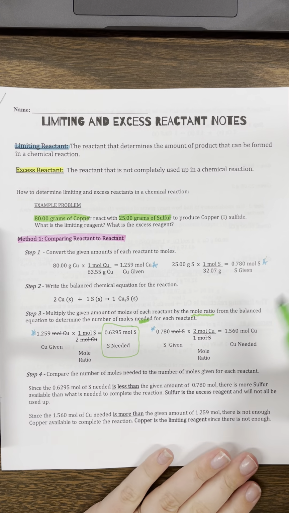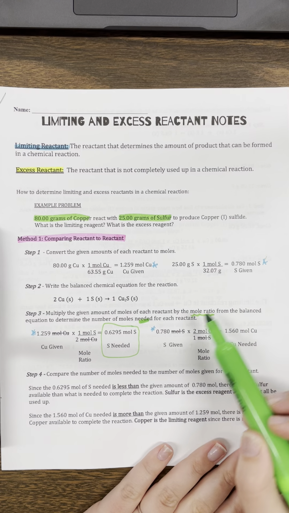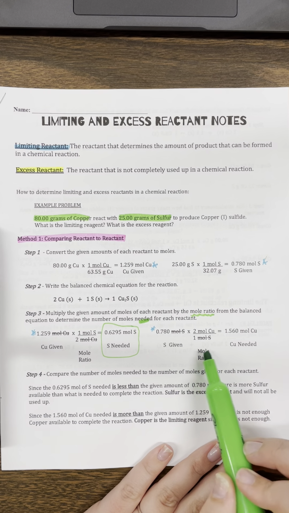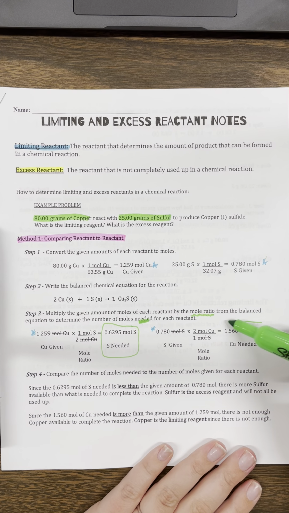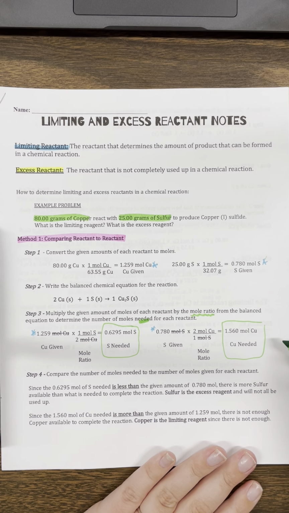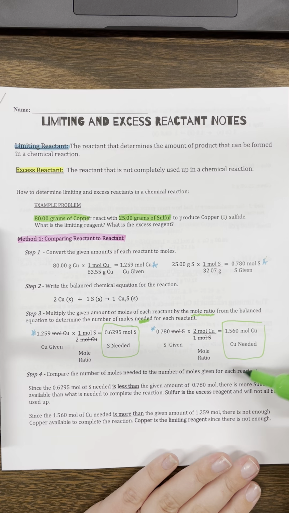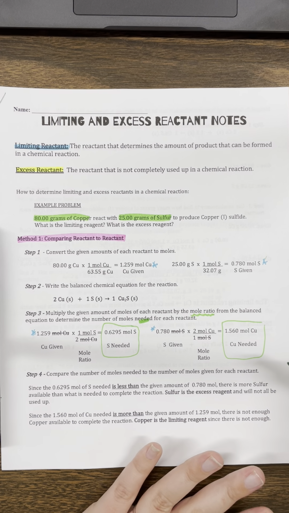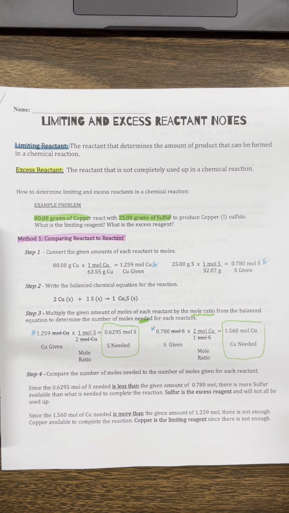Same thing with the sulfur. We're taking our answer from up here, multiplying it by the mole ratio to figure out, hey, we need 1.560 moles of copper to use up all that sulfur. So that's the math that you do, okay?